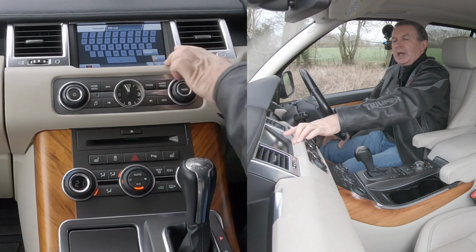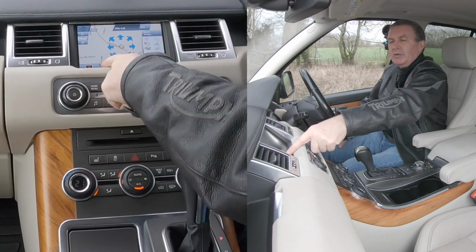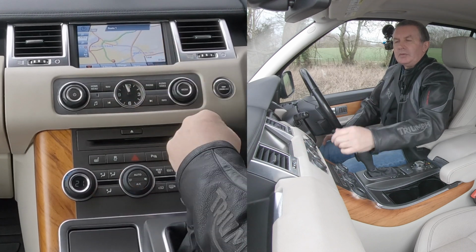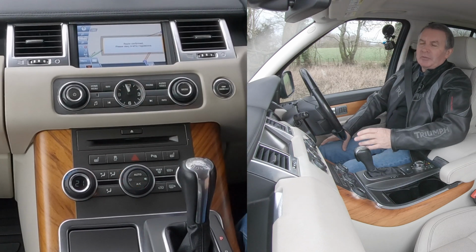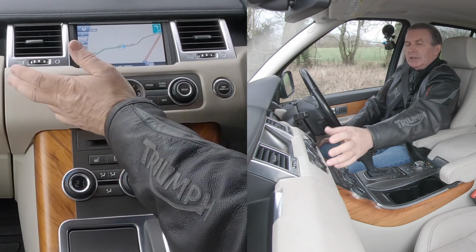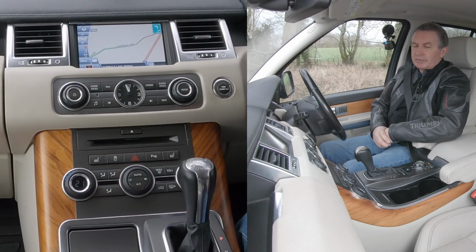Then we click OK, just there. Then, even though we've clicked OK again, we've got to click destination. Now, start. So that's a bit long-winded, but it's a good system, simple enough once you know how.